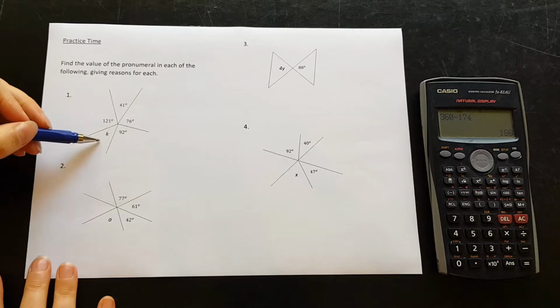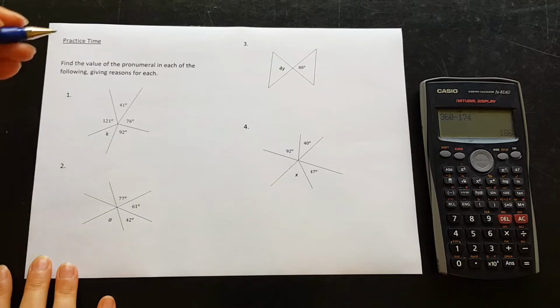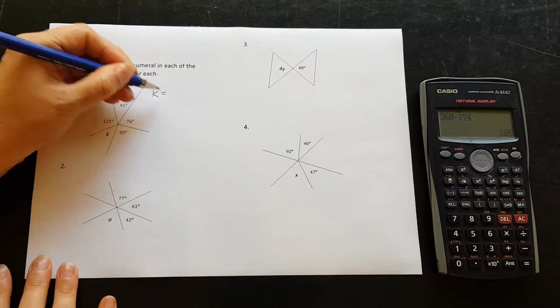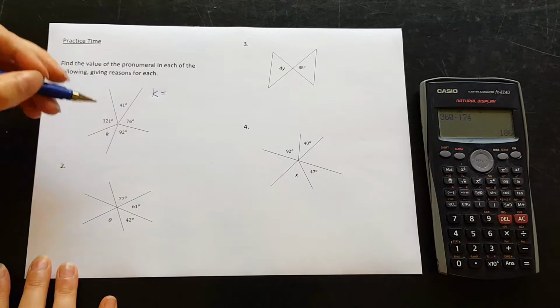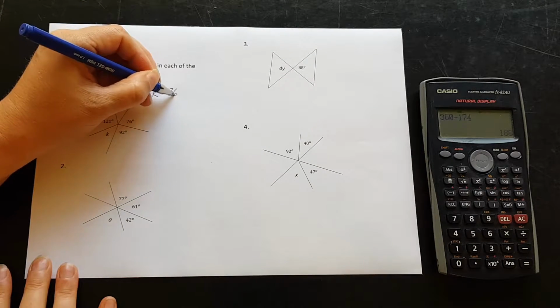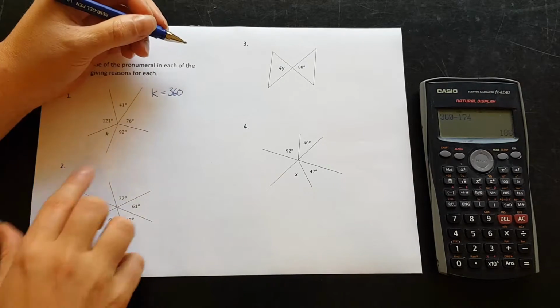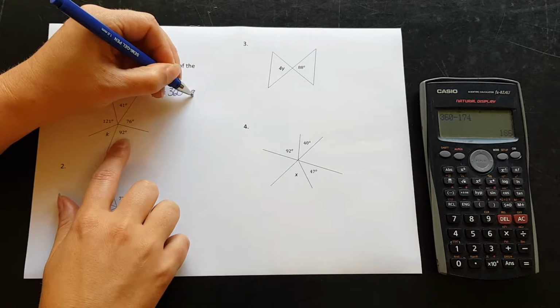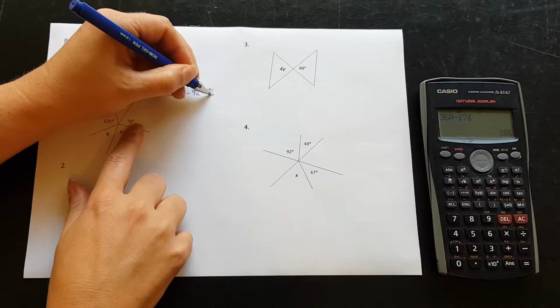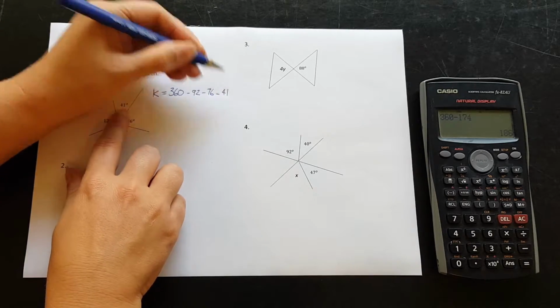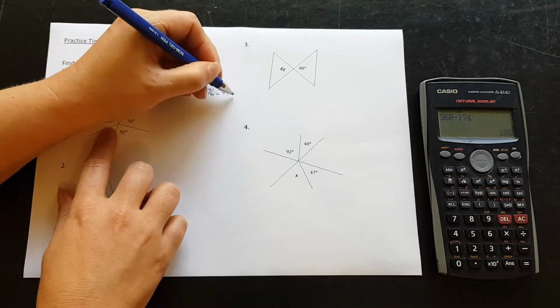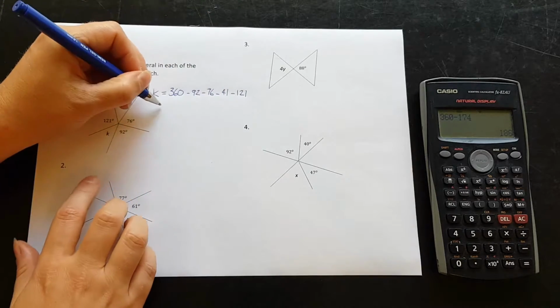In question 1, we want to find K. So K is going to be equal to, they're all angles around a point. There's a lot of them, but we start with 360, and let's just go around the circle here. We subtract 92, subtract 76, subtract 41, and subtract 121.